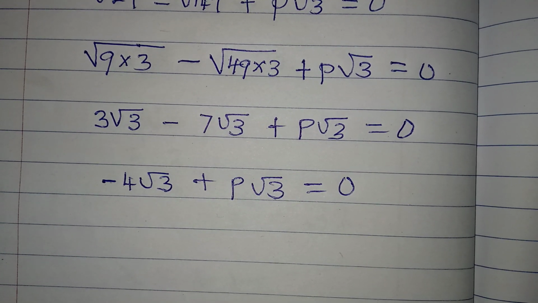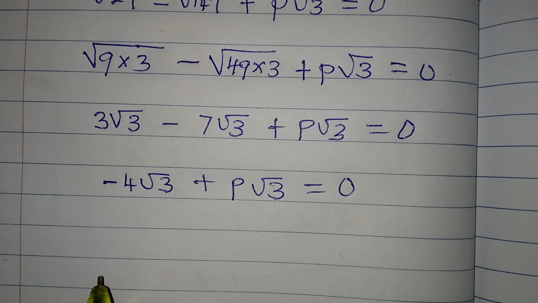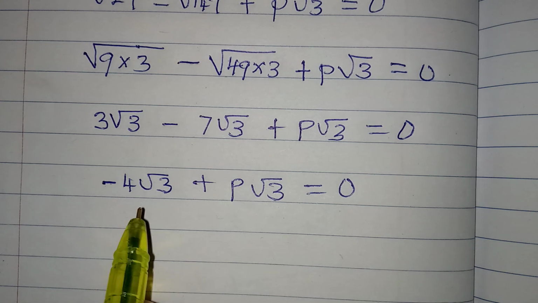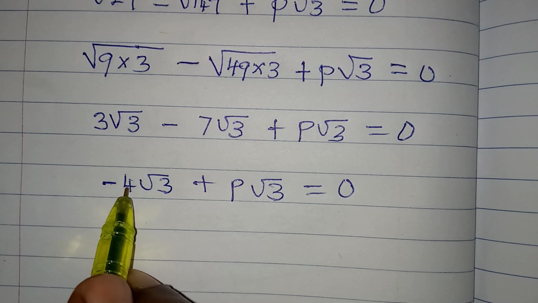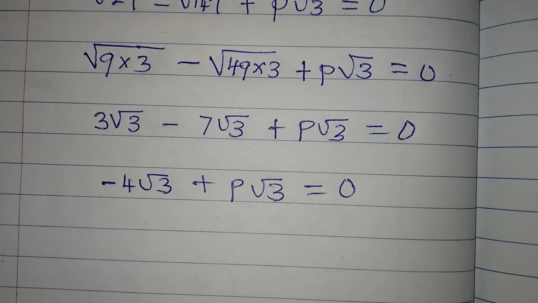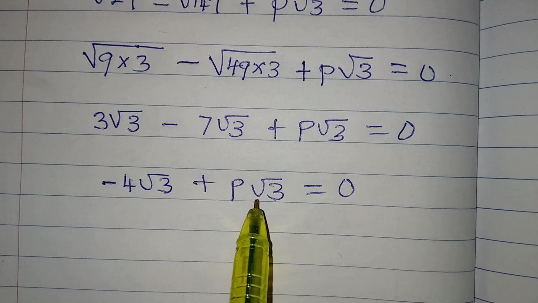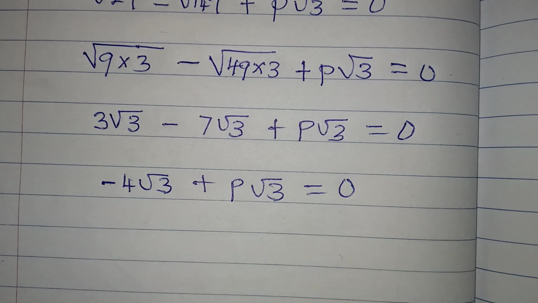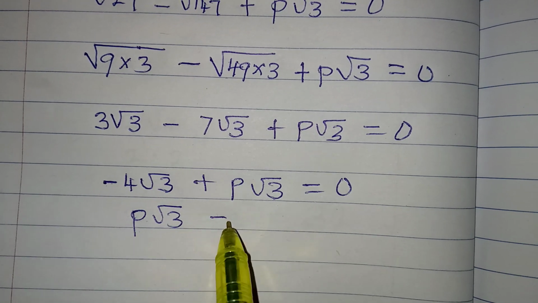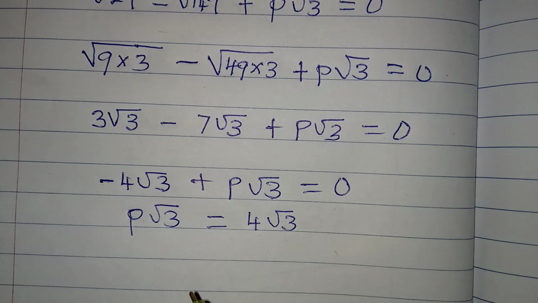Okay, so if that is the case, how do we deal with this? Remember, we can't add minus 4 and p because they are not the same thing. But then we can make p root 3 the subject. So that means I have p root 3 to be equal to 4 root 3.